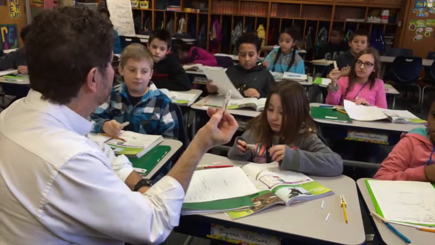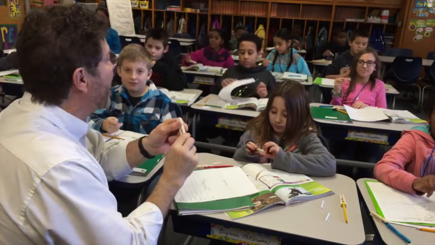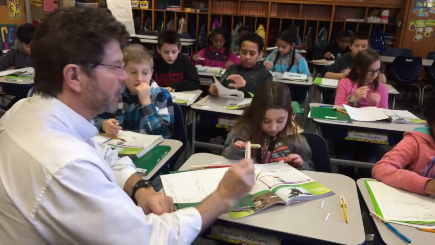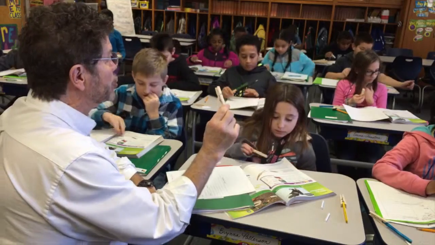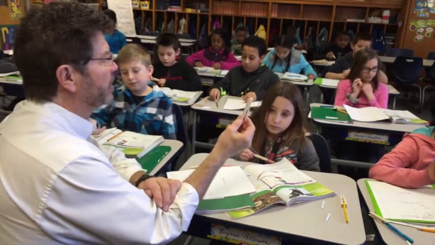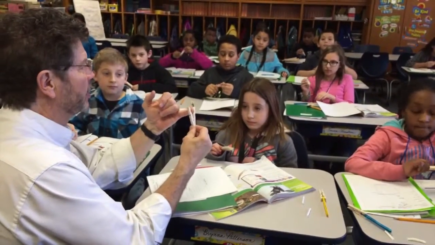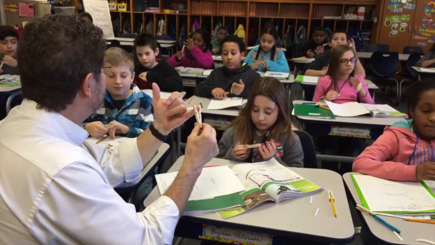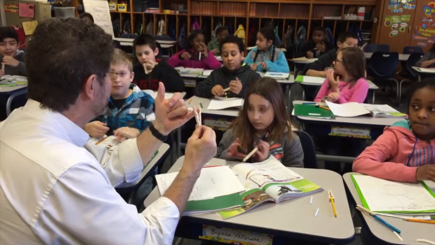Now, is this a real bird beak? No, it's a model of a cardinal. Look in your book on page 230. You'll see a cardinal has a beak that is short and it looks kind of strong. Take your bird beak, put it by your finger, and feel the pressure. Oh! You get the point? I mean, you get the pressure?